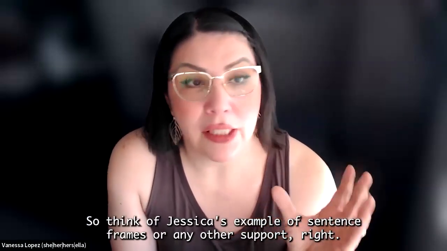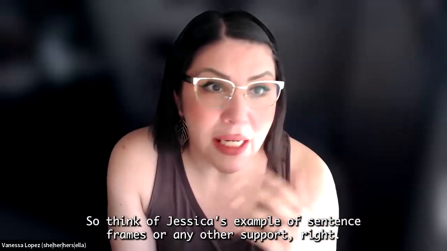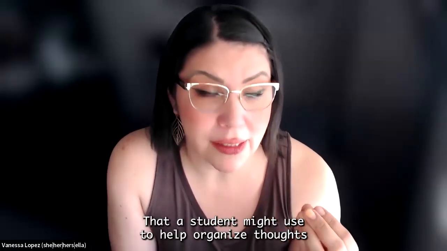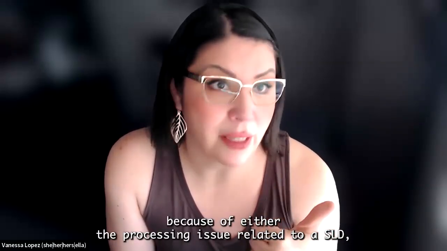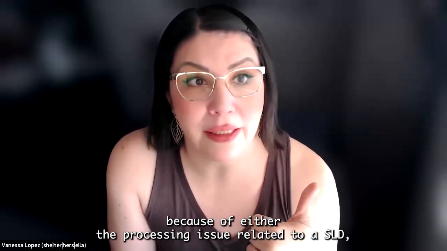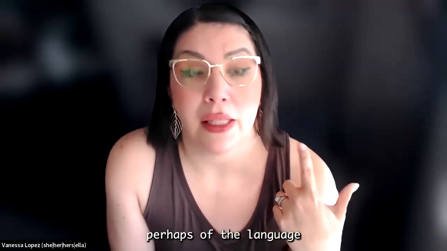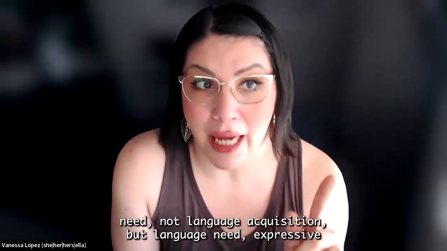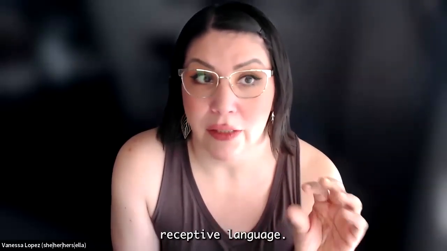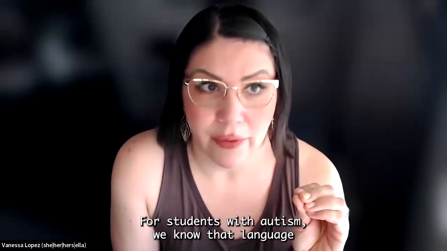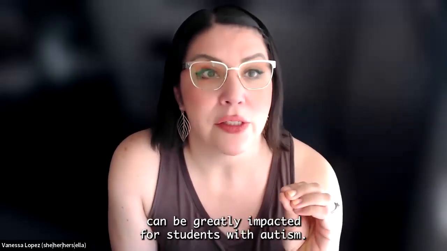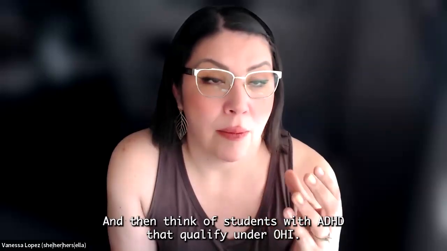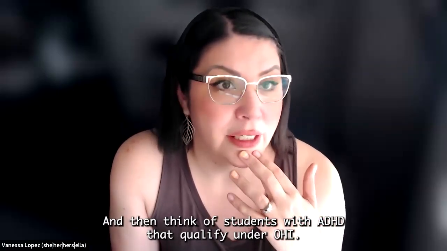So think of Jessica's example of sentence frames or any other support that a student might use to help organize thoughts because of either the processing issue related to SLD, perhaps the language need, not language acquisition, but language need, expressive and receptive language for students with autism. We know that language can be greatly impacted for students with autism. And then think of students with ADHD that qualify under OHI.